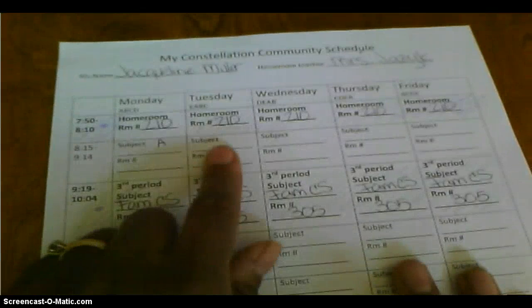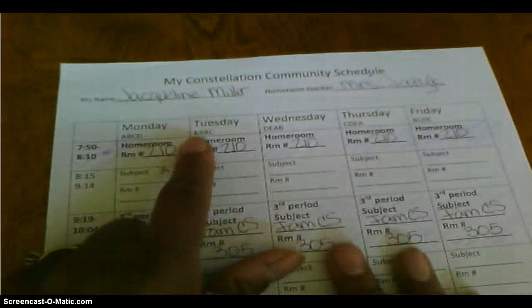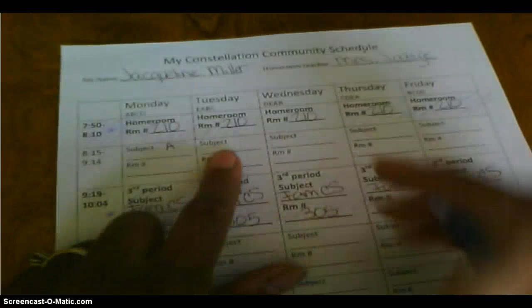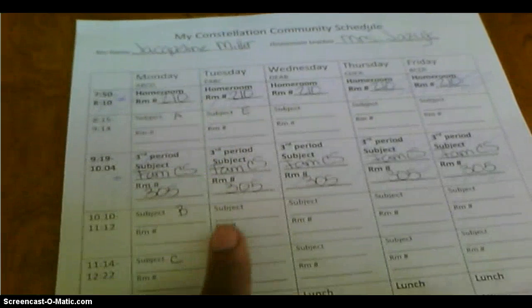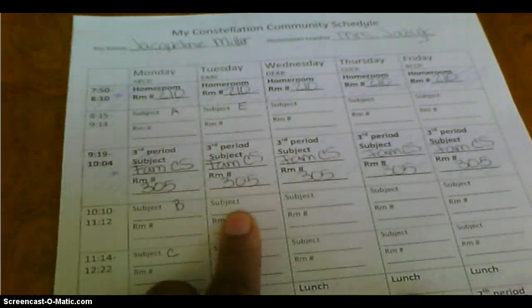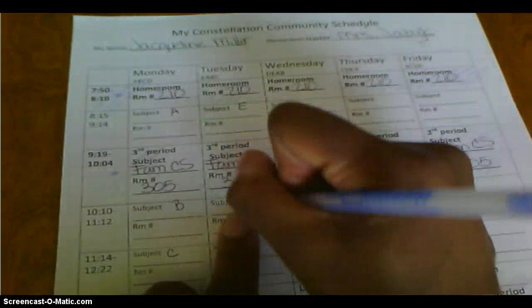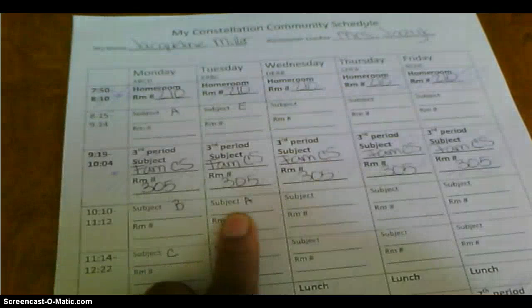Now, let's go up to Tuesday. On Tuesday, you can see that we start with block E. So let's put the letter E. Then go to the 10:10 to 11:12 slot and we start over with the letter A. Hopefully you're starting to see a pattern emerge here.